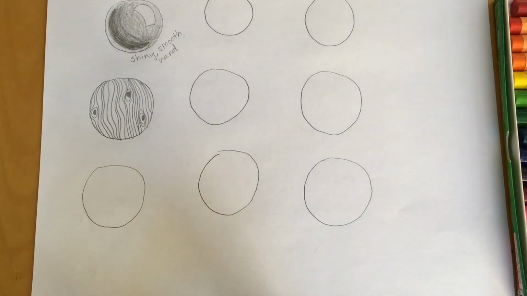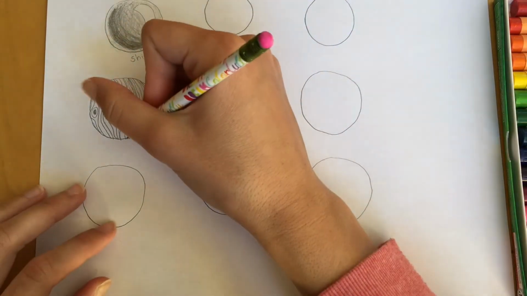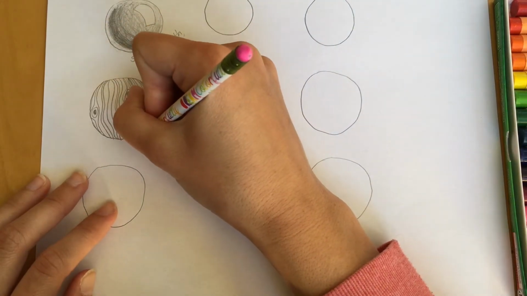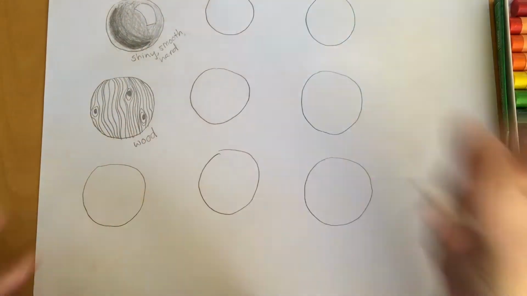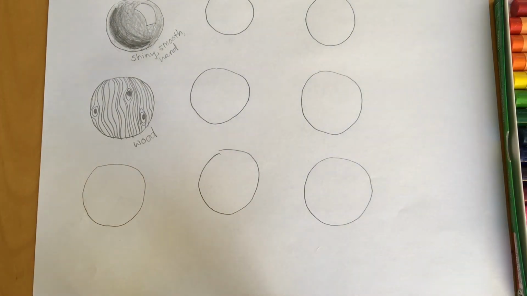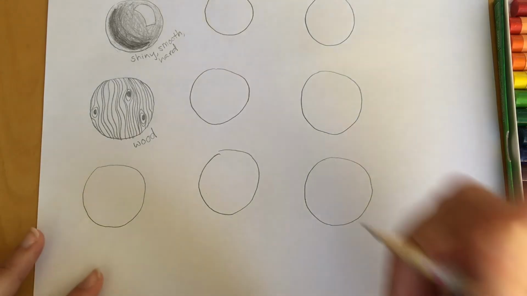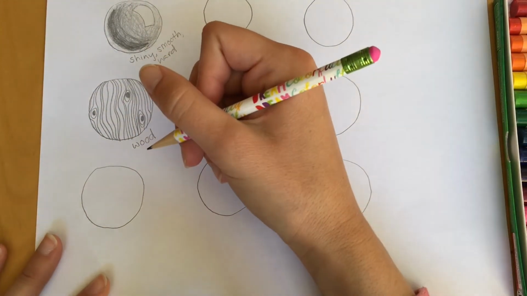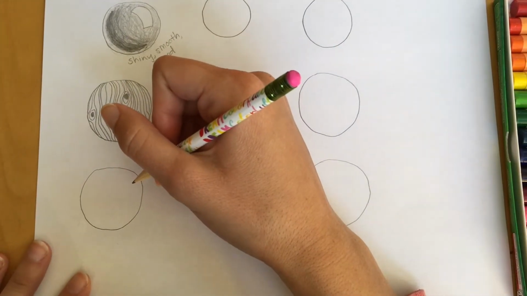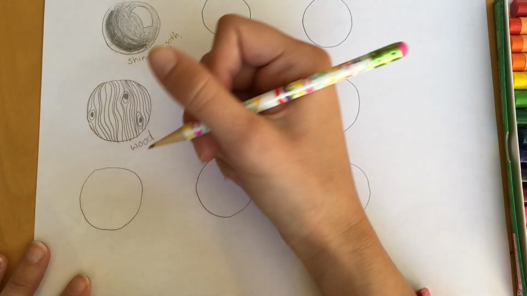There we go. It looks like wood to me, or the beginnings of wood anyway. So I'm going to write wood next to mine. And then maybe I will move on to, let's go with cactus. Cactus definitely has a very particular texture.